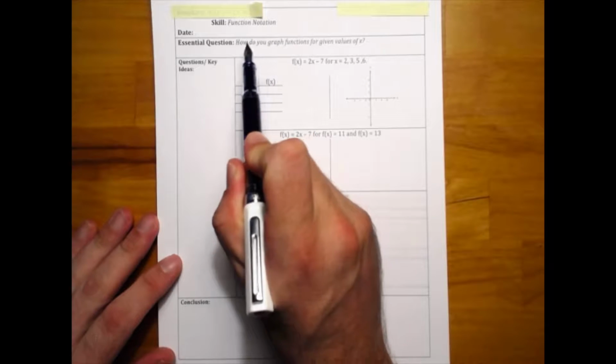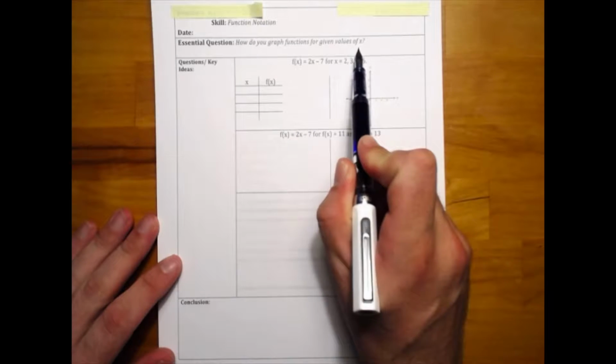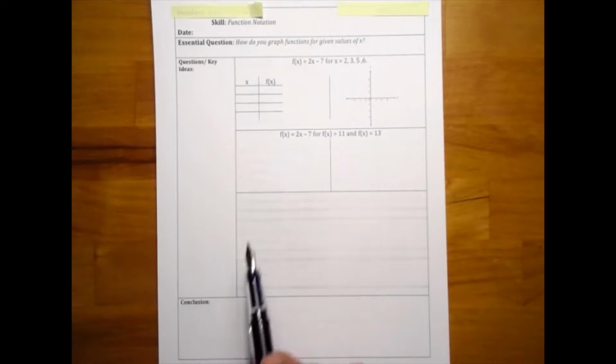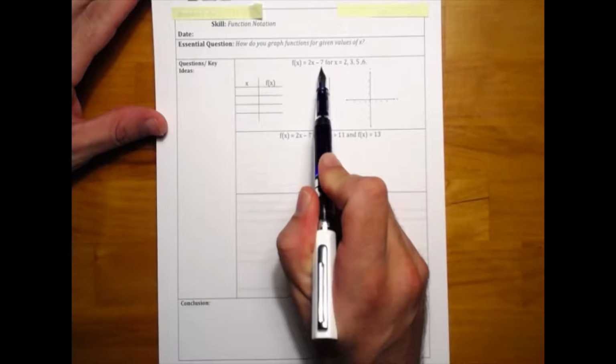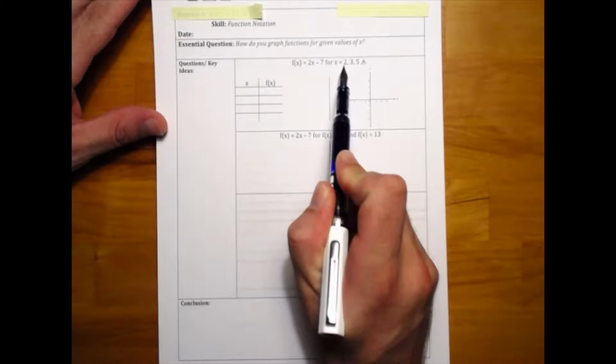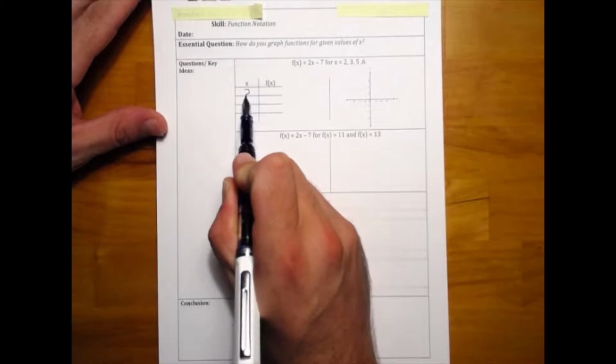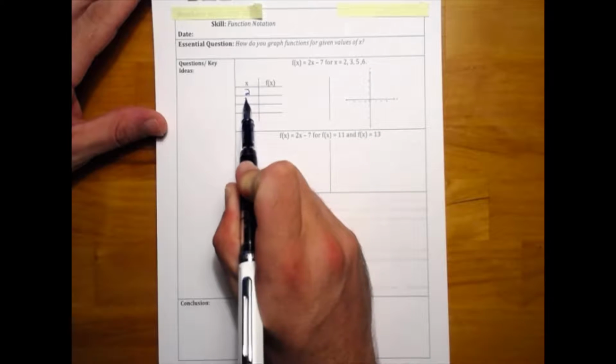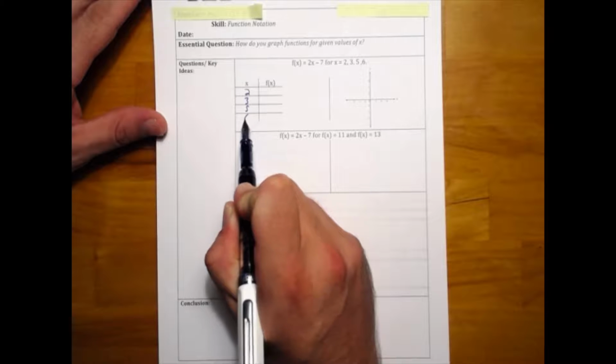This lesson is on function notation and how to graph functions for a given value of x. So if we have an equation, f of x is equal to 2x minus 7, for the values of x: 2, 3, 5, and 6, I'm simply going to place the 2, 3, 5, and 6 into the table.